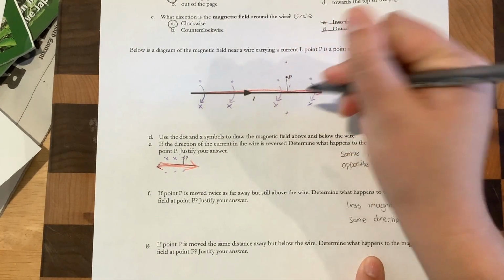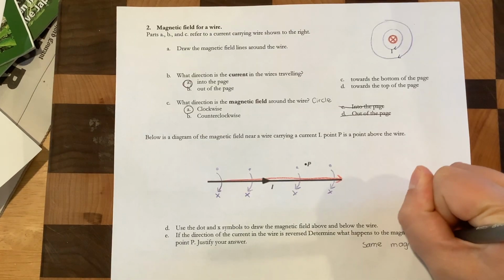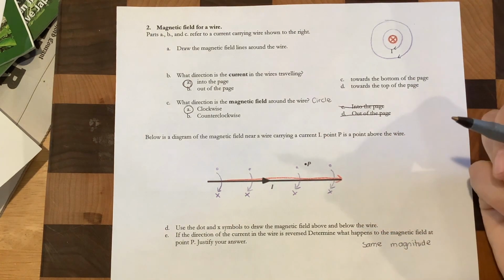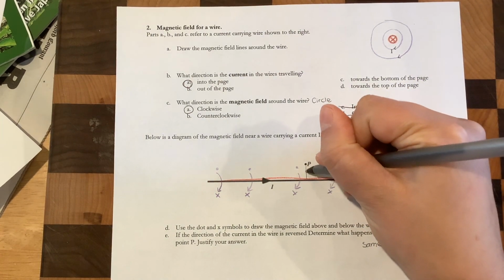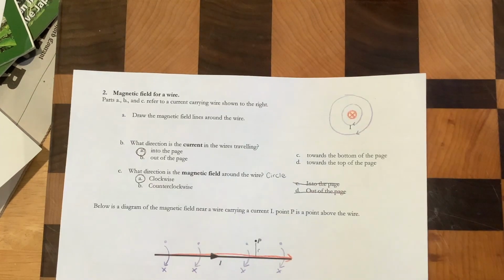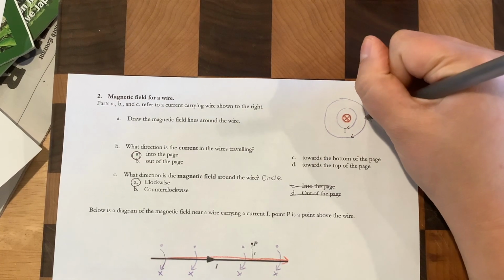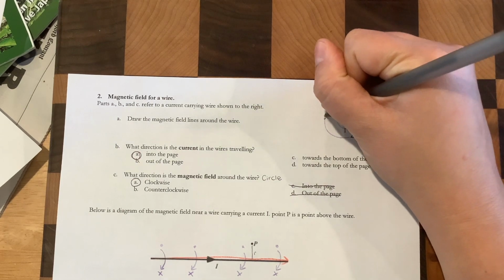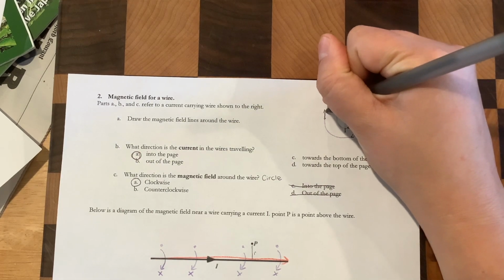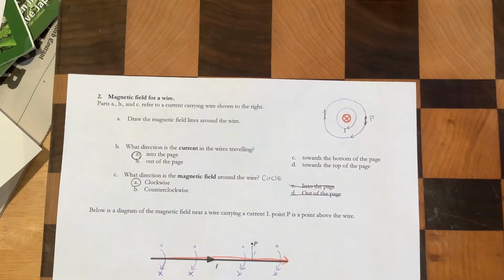So let's say I put this here. Same magnitude, opposite direction. Because point P, if it was below the wire, would still be the same distance r away from the wire. So this is our distance r. So same size field, but opposite direction. I can double check that up here. If point P is on one side, a compass at point P would point down. But on the opposite side of the wire, it would still be pointing up with the same amount of strength. So same magnitude, opposite direction.